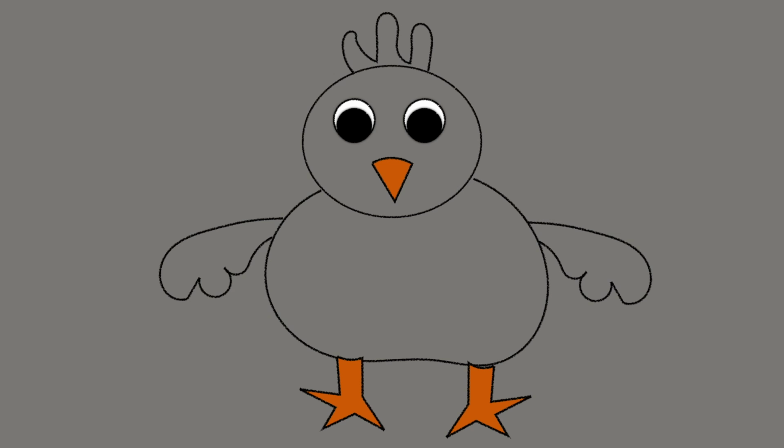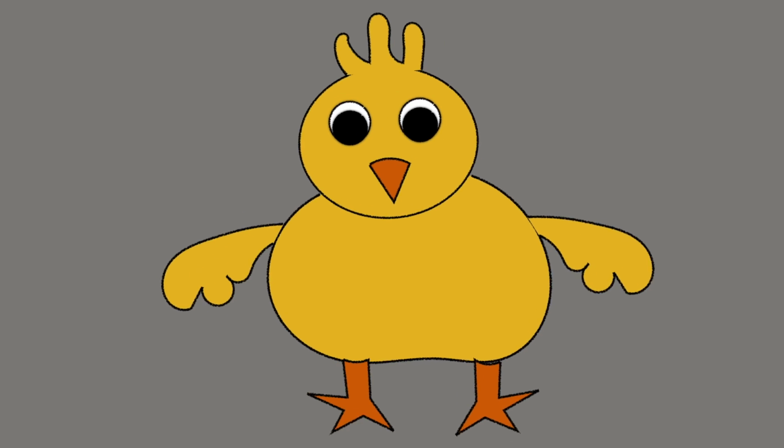Excellent job. And for my last color, I'm going to color the chicken in yellow everywhere. Now, not all baby chicks are yellow, but just because I'd like to, I'm going to color this one in yellow. You can color yours in whatever color you'd like. And there you have it. There's your baby chick. Ta-da!